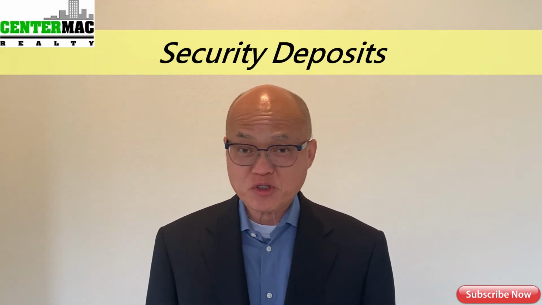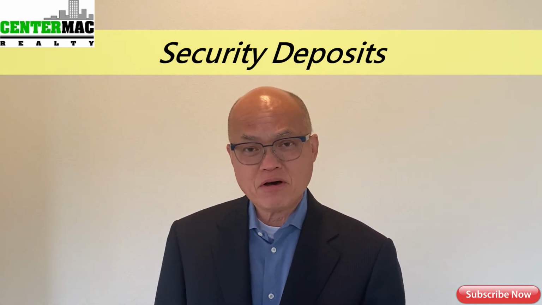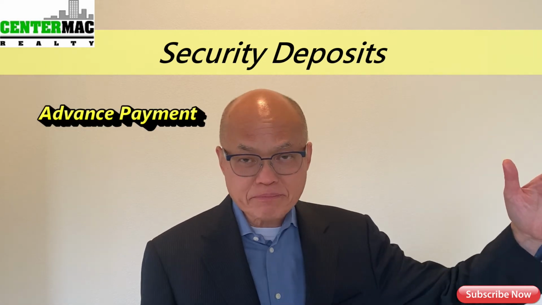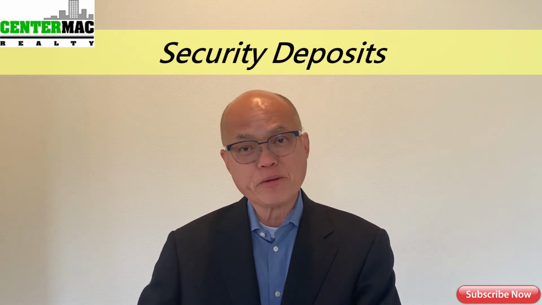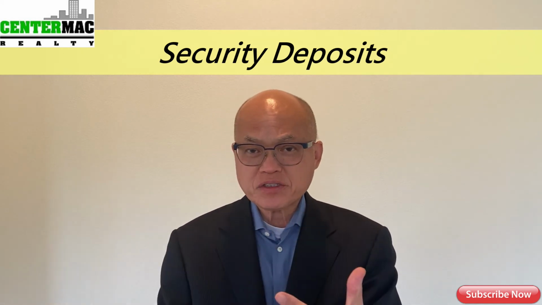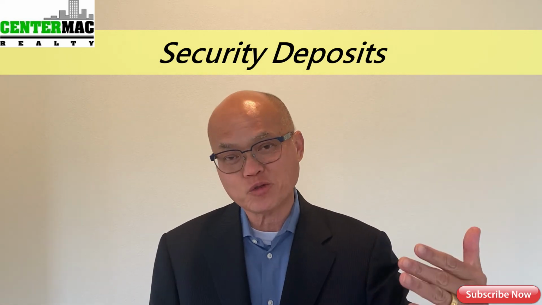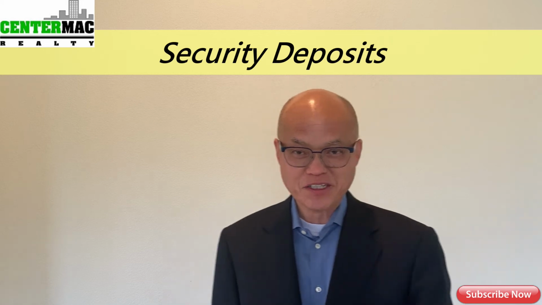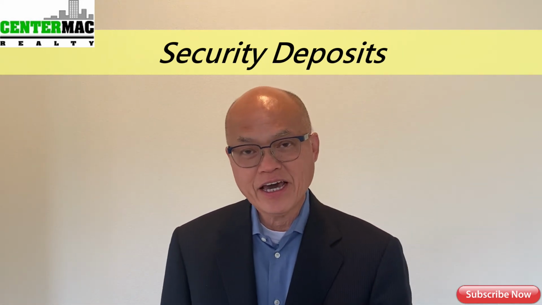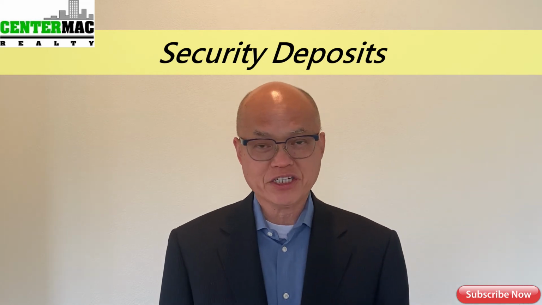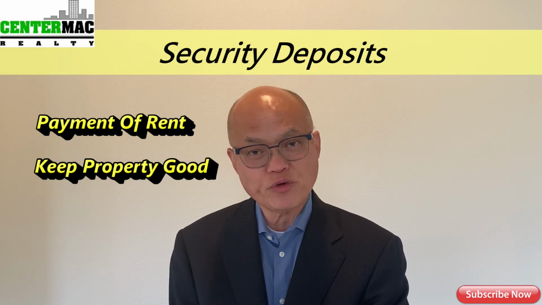Next, we're going to talk about security deposit. So what is a security deposit? A security deposit is an advance payment made to the landlord. The landlord will hold the security deposit for the benefit of the tenant. A security deposit is not something that the landlord is entitled to keep. The only time that the landlord is entitled to keep a security deposit is when the tenant has failed to fulfill his obligations, such as payment of rent, such as keeping the property in good repair.